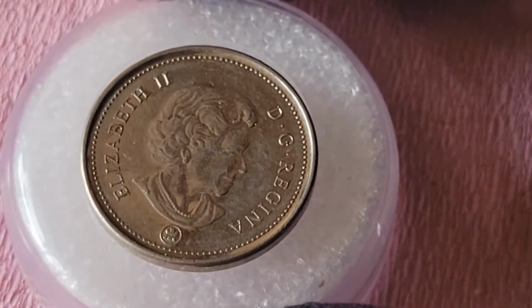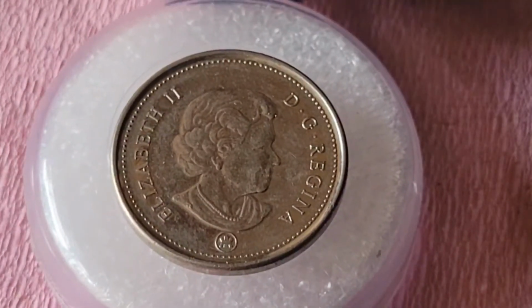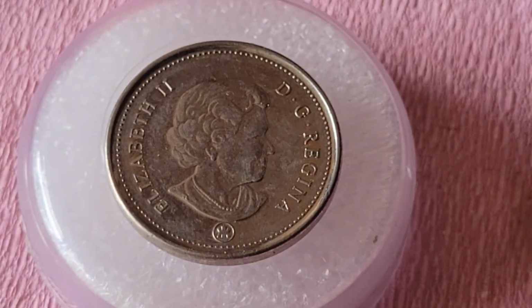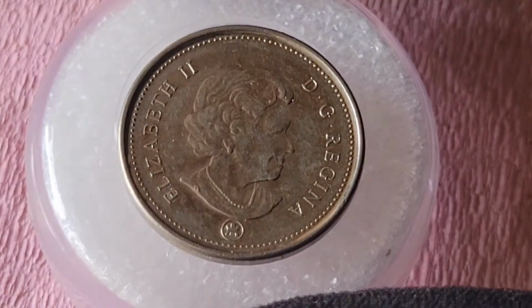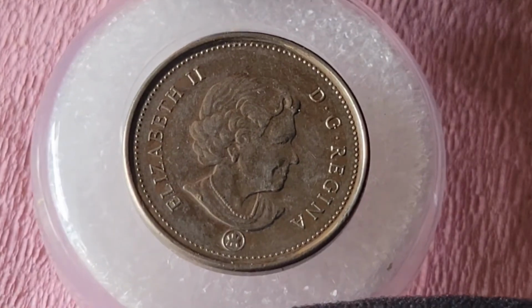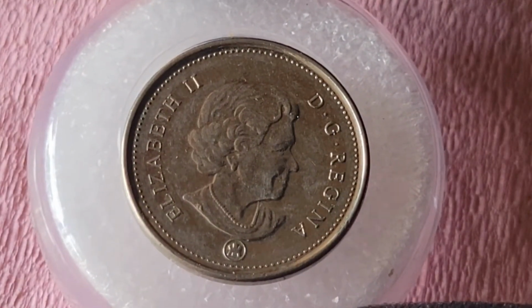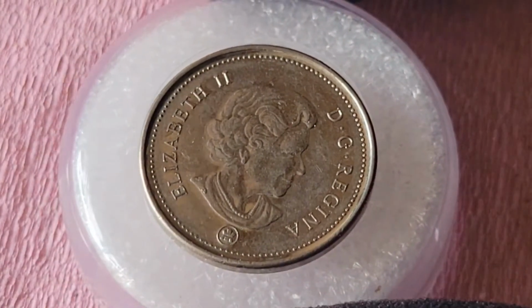Notable auctions and sales, high-profile auctions. Review of notable auctions featuring the 2012 5-cent coin, record prices achieved for rare varieties, the significance of auction results for collectors, private sales and collectors. Examples of private sales of the 2012 coin, how collectors determine value in private transactions, future auction prospects. Predictions for future sales of 2012 nickels, what to watch for in upcoming auctions.